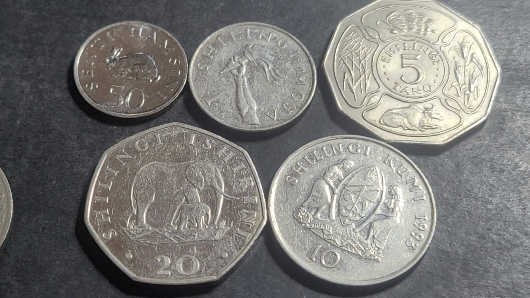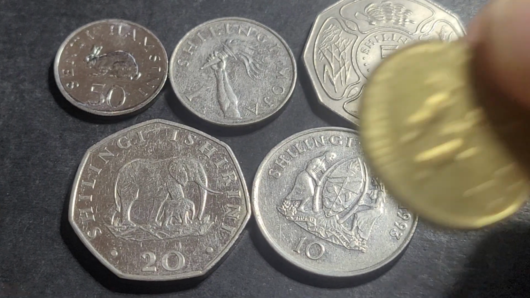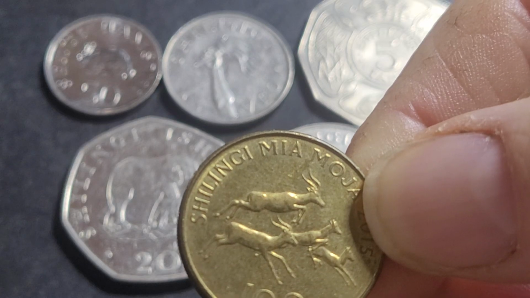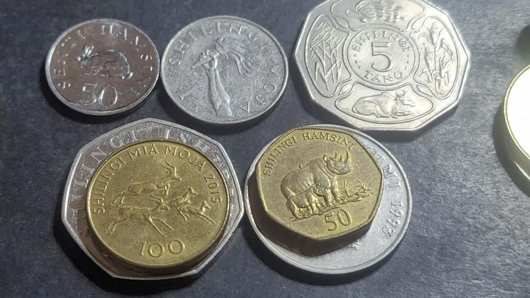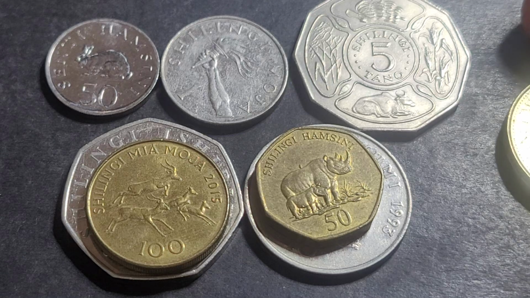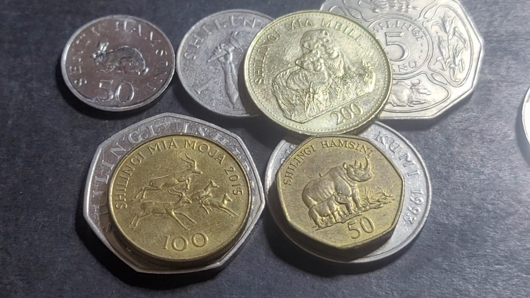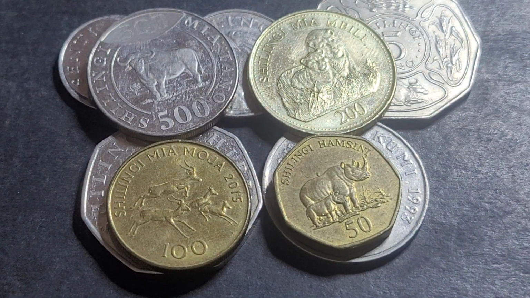So their denominations. And then later on in 1993, they issued 100. 1996, they issued a 50. I've made another video on these. Then in 98, they issued a 200. In 2014, they issued 500.